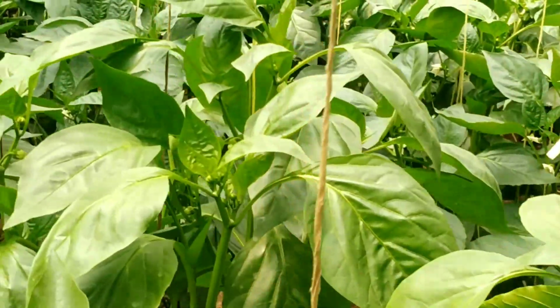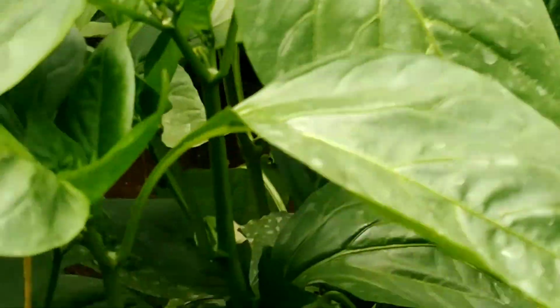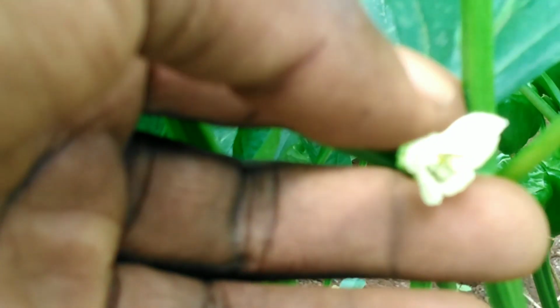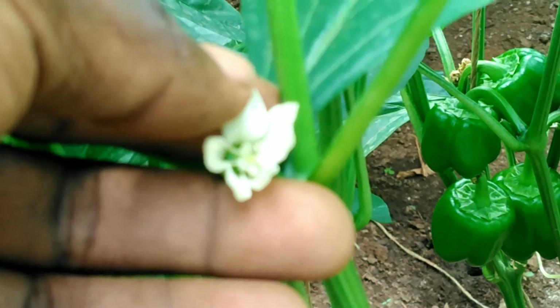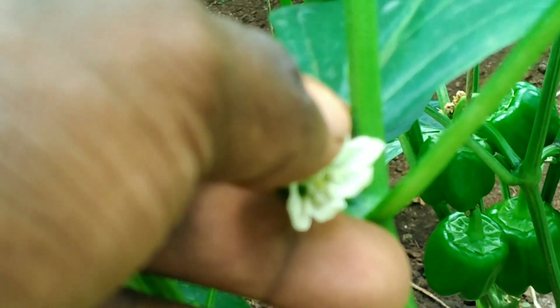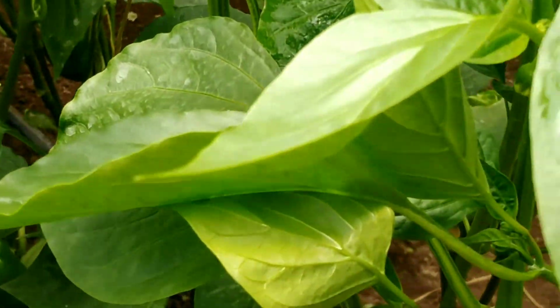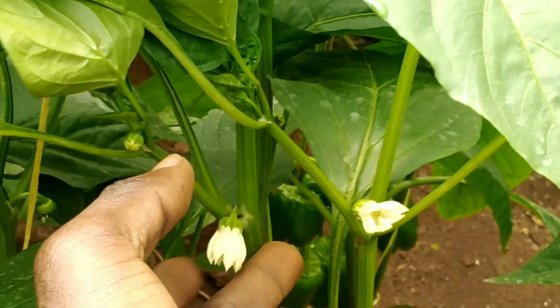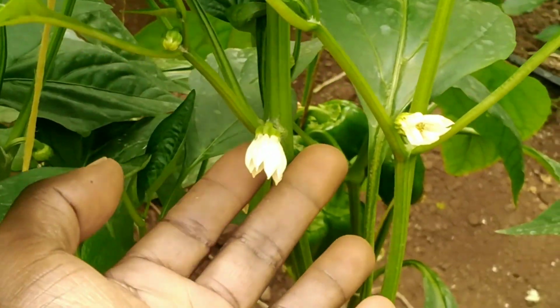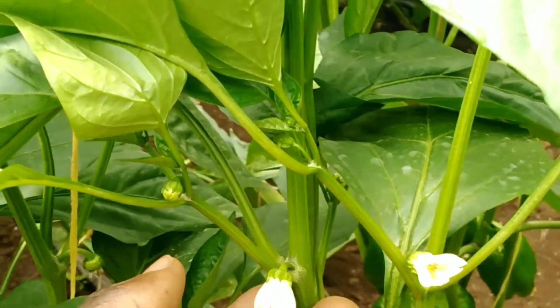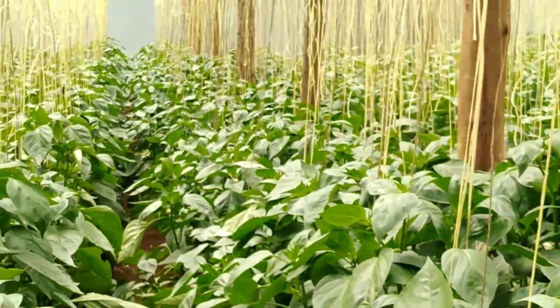Then the next pest is very dangerous, as it transmits virus. It's thrips. Thrips are always seen at the flowering part or at the flower buds of the plant, or on the growing fruit, the upcoming fruit. When you open the flowers, you'll be able to see some moving pests. Also, you can tap the flowers on a white paper or on your hand, and you'll be able to see some yellowish, blackish pests that are running.